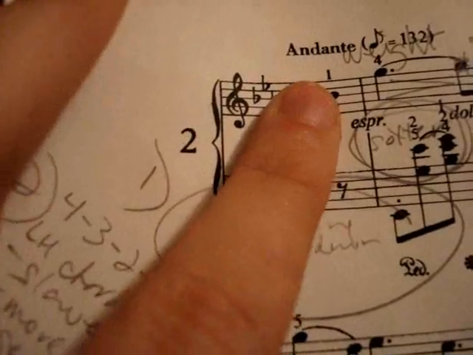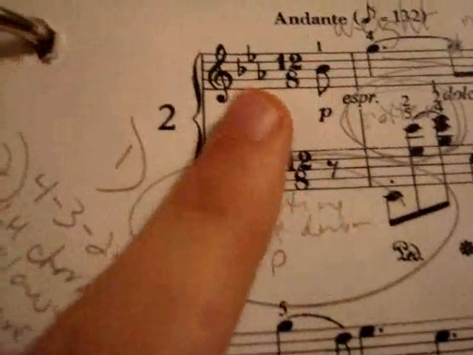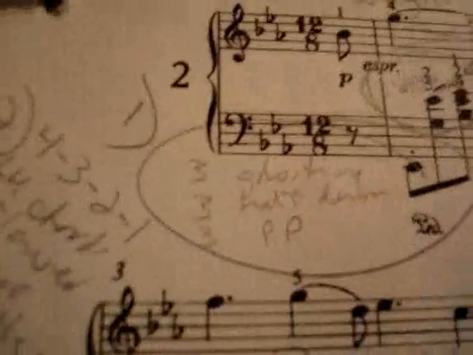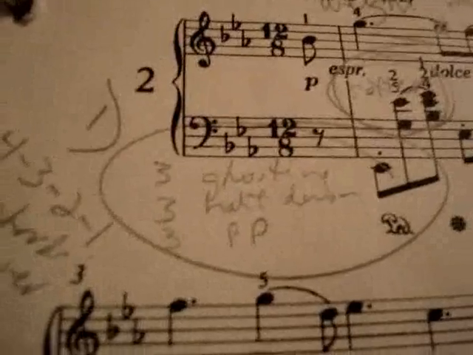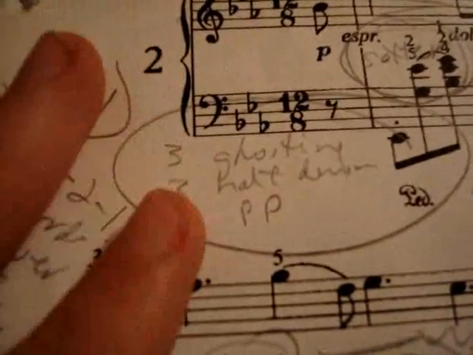Now if this was only 2 flats, I'd count back and it's B flat major. Just like that. And the more flats you go, you just cancel the last one and go back 1. Okay. And then you just kind of look at it and whatever.